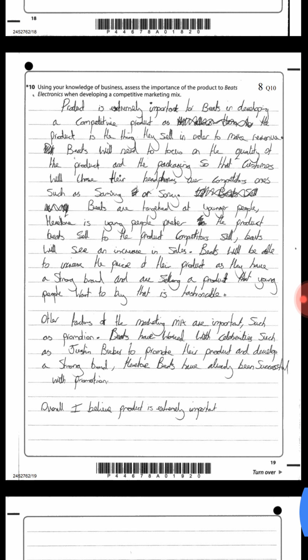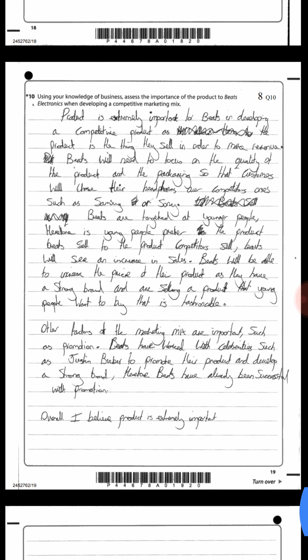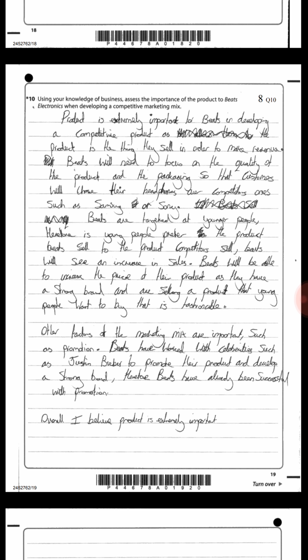Other factors of the marketing mix are important, such as promotion. Beats have worked with celebrities such as Justin Bieber to promote their product and develop a strong brand. Therefore, Beats already have been successful with promotion. Overall, I believe product is extremely important.